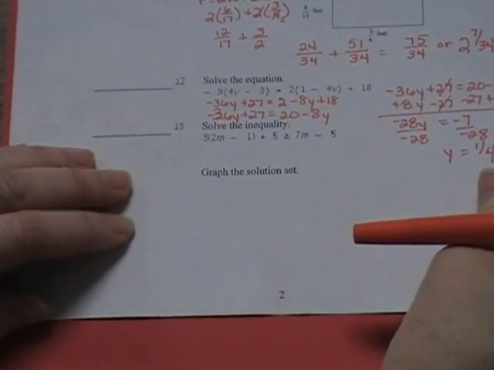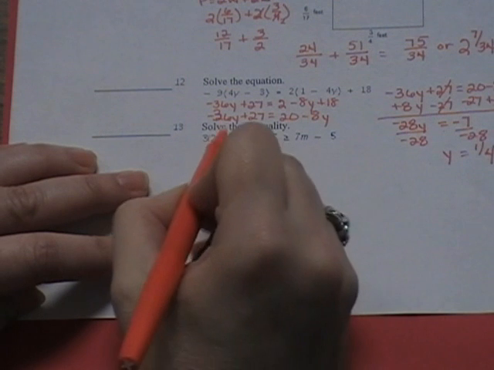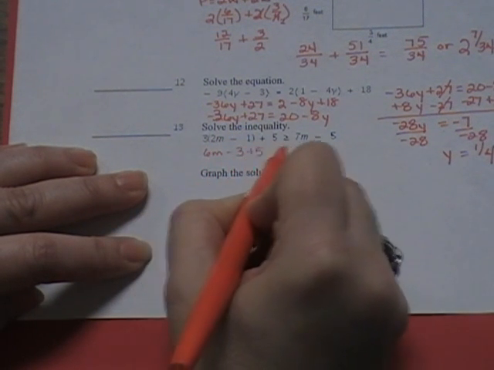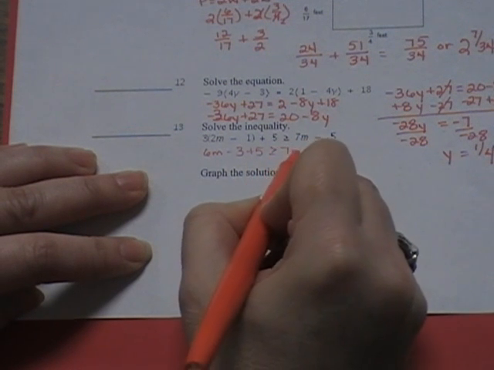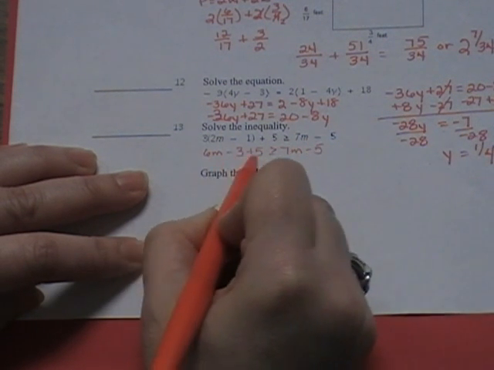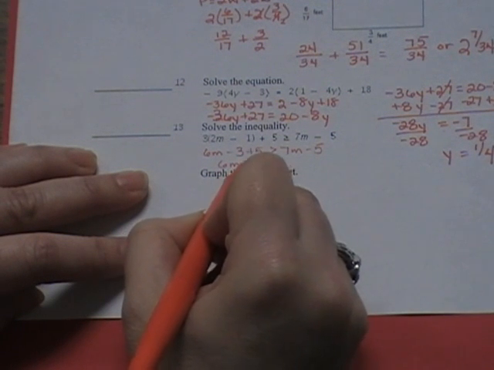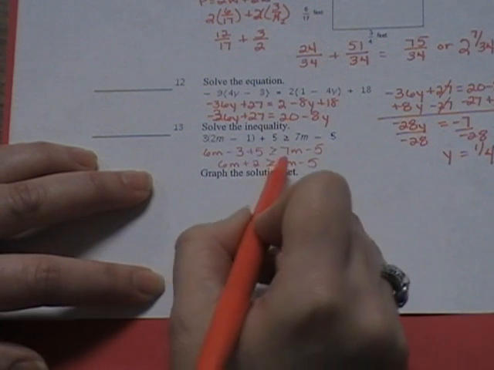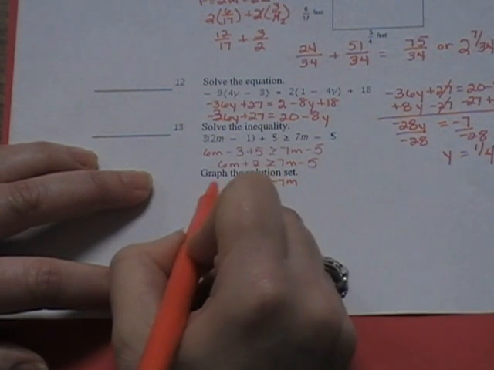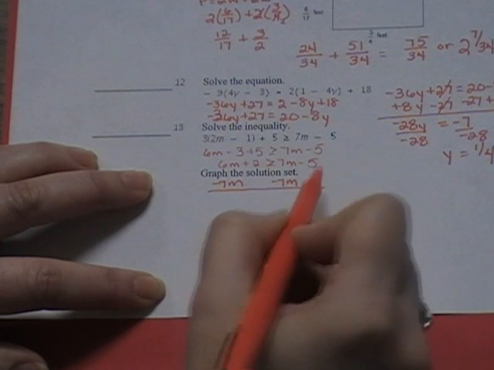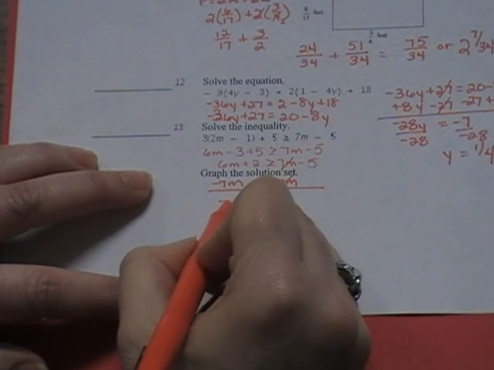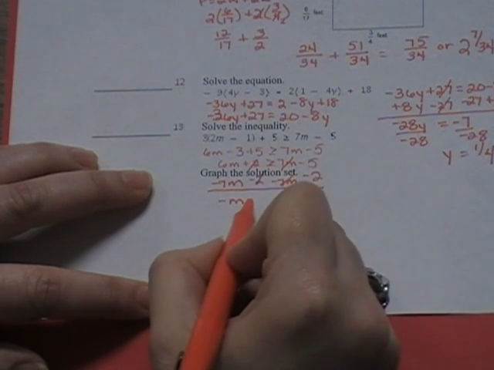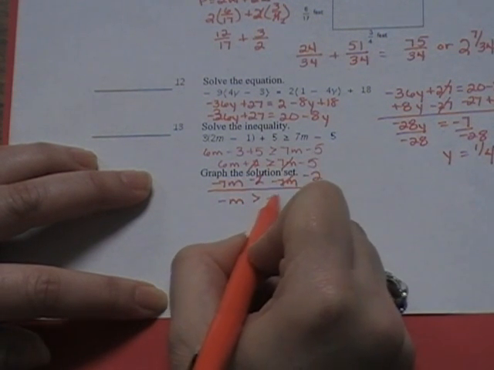For number 13, I again must apply the distributive property to solve this inequality. I have 6m minus 3 plus 5 is greater than or equal to 7m minus 5. I must combine like terms here, so I have 6m plus 2 is greater than or equal to 7m minus 5. I'm going to subtract 7m from both sides, which would cancel here. I have negative m. I'm going to subtract 2 from both sides. It's greater than or equal to negative 7.